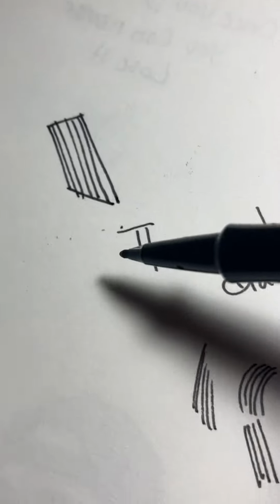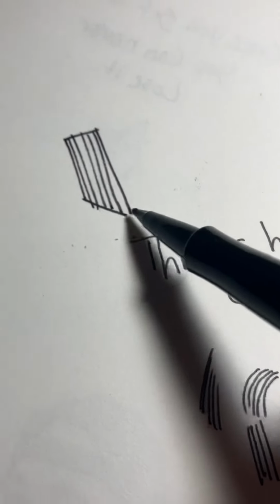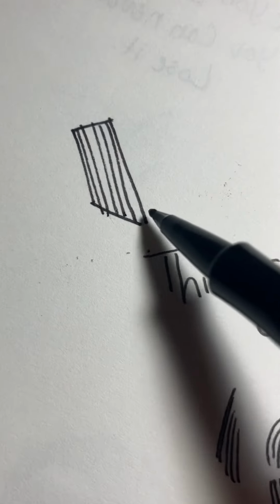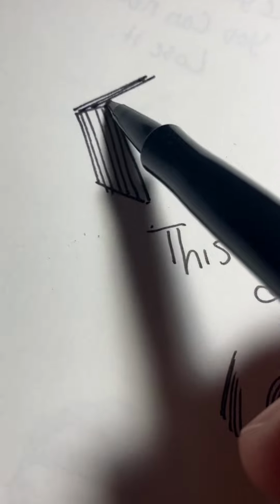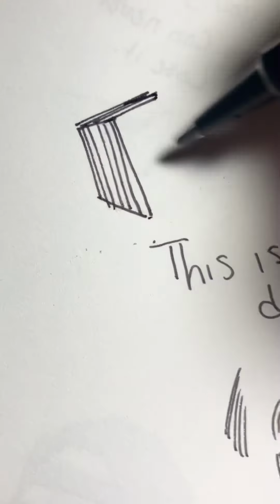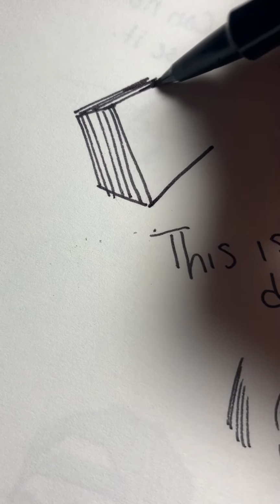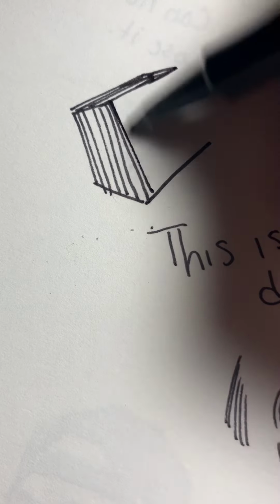I think what I'm trying to say is you want to use those for more curved, more subtle surfaces. But something like a box, the top plane would be a different direction. But the two side planes might be in the same direction.